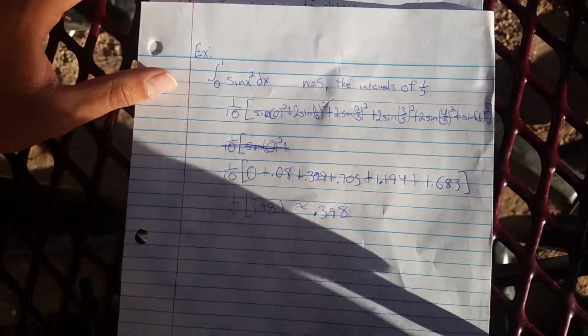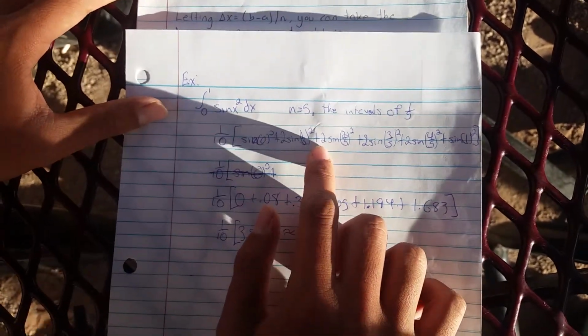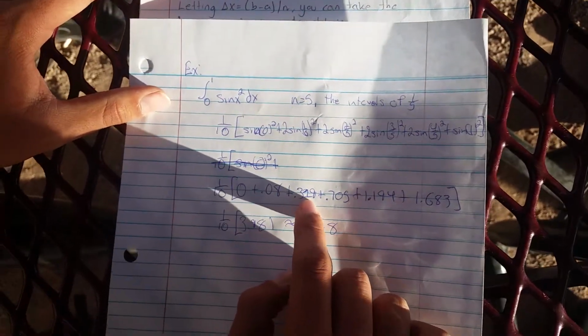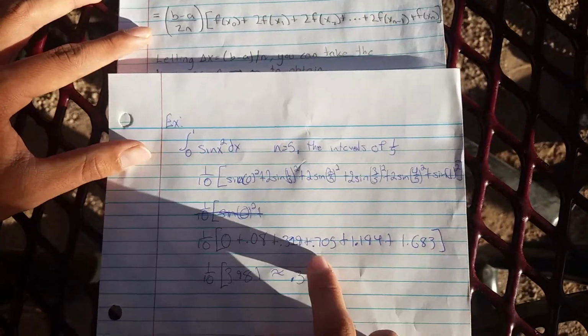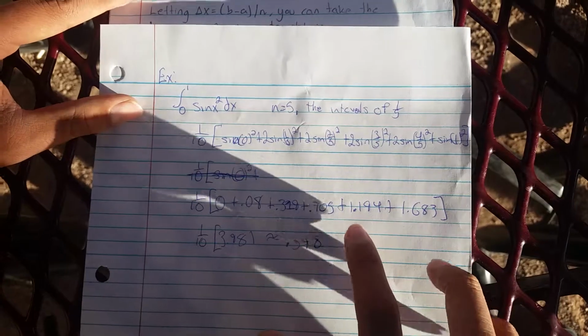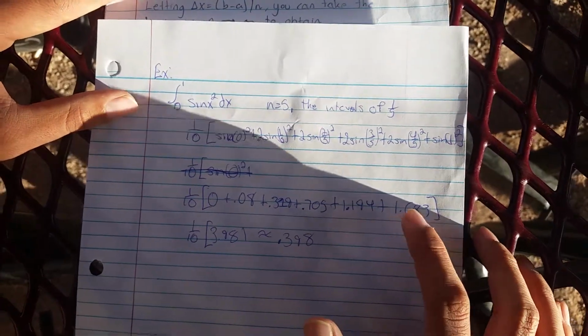So we keep on applying the step. We did this and got 0.08. Same thing for this: 2 sine of 2 over 5 squared is going to give us 0.319. We repeat it again for the third term, which gives 0.705. We repeat it for the fourth term, which equals 1.194, and we do it for the final term, which is going to be 1.683.